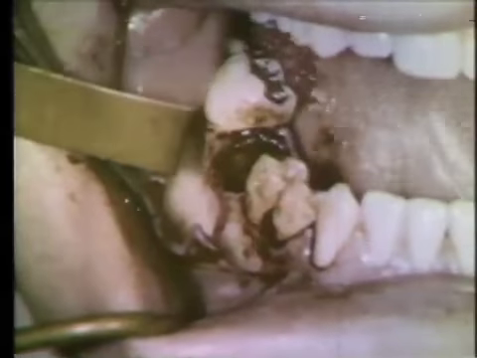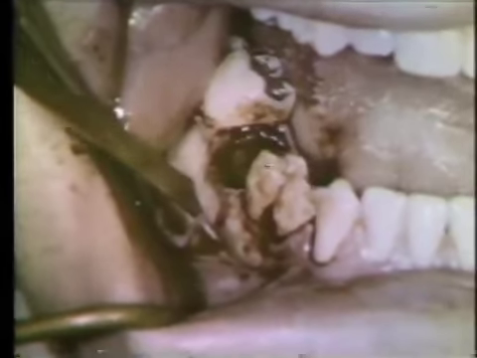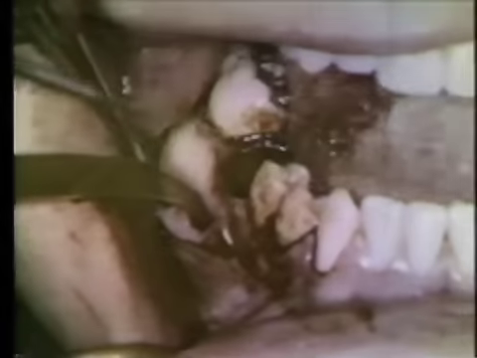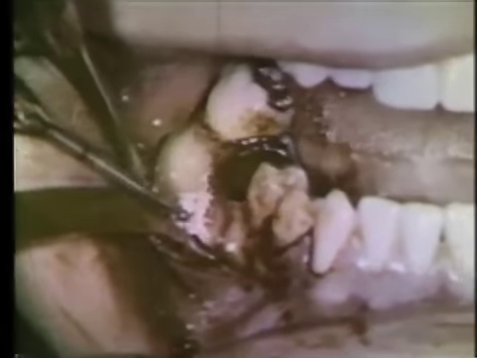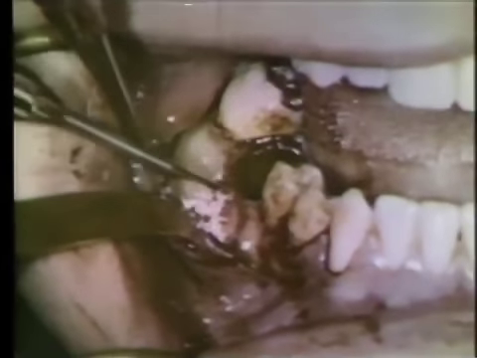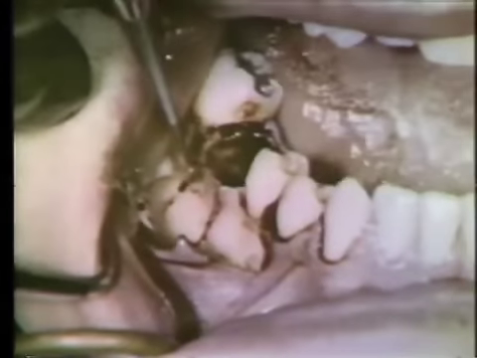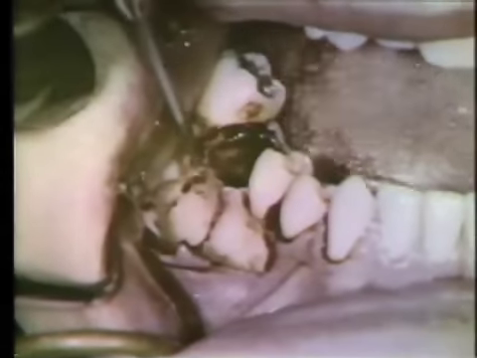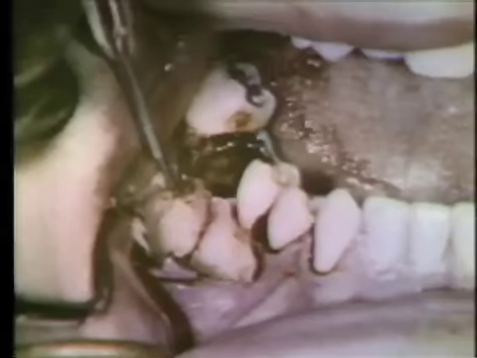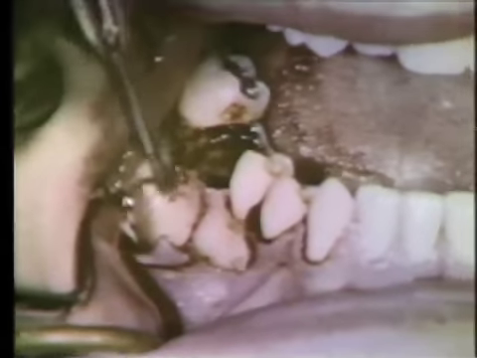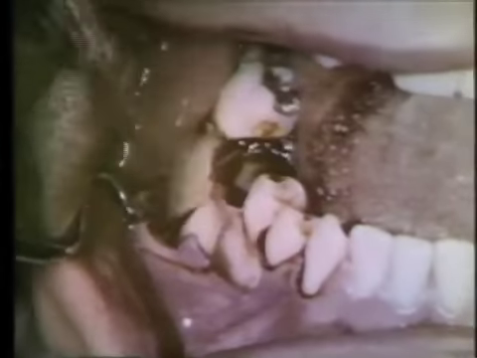This template was made from those casts that were just shown. It is a metal guide that takes into account the dimension of the drill cut. And with such a template, it is possible to be quite accurate within fractions of a millimeter in the quantity of bone that is removed.